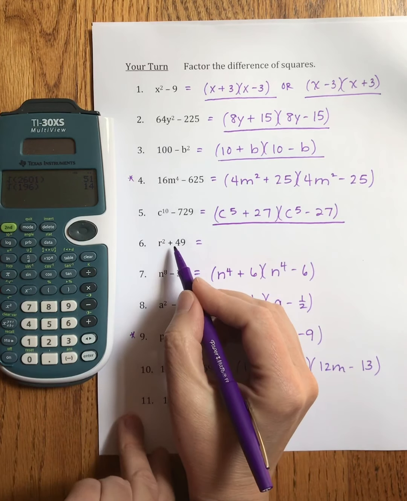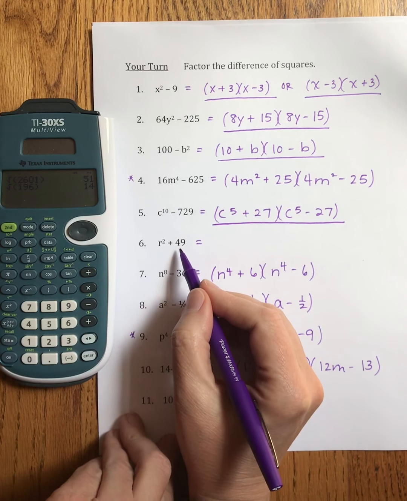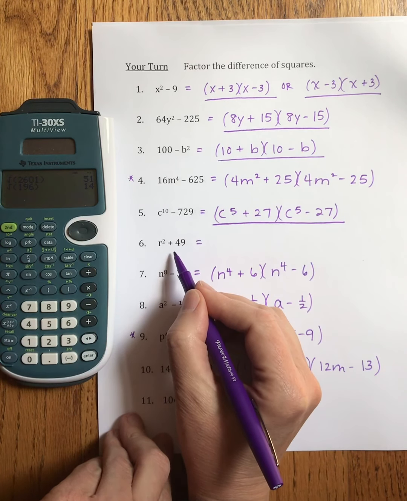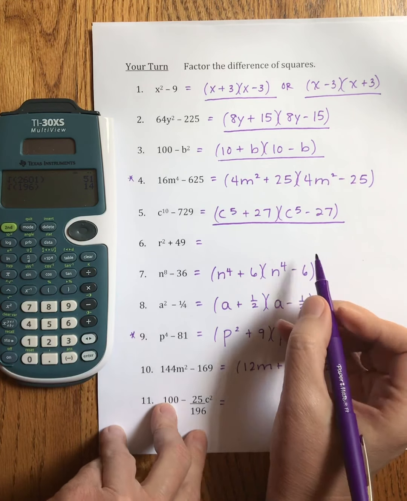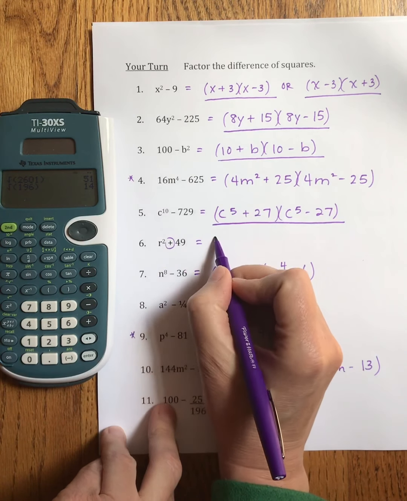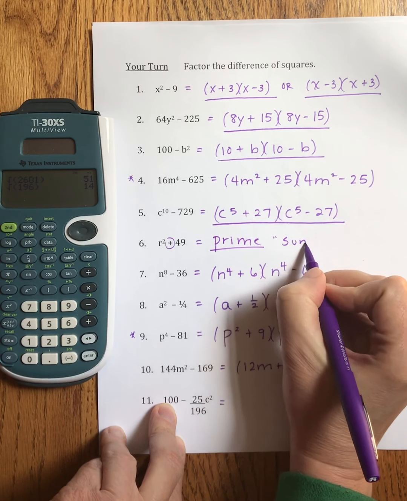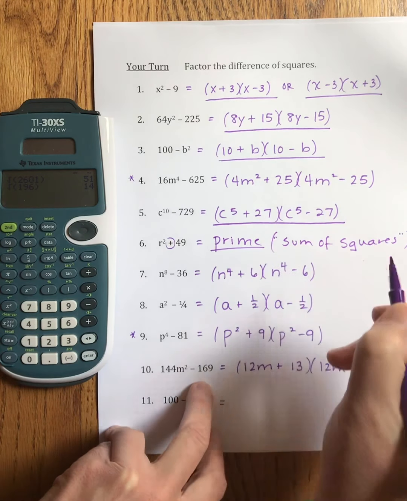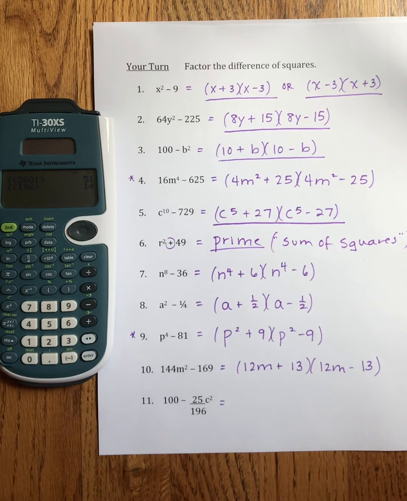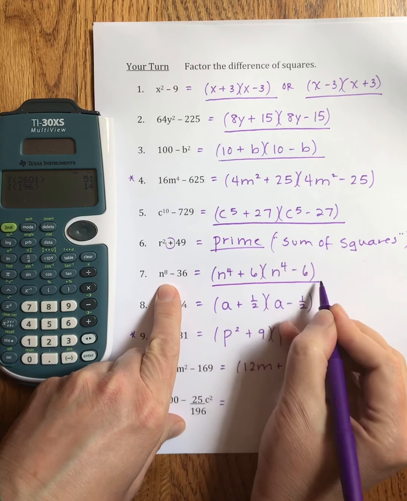Number 6, you might notice, has a plus instead of a minus. So the r squared and the 49 look okay, but this is not a difference. And you can try any different kinds of factoring that you want, but it turns out when there's a plus, it's not going to factor. In other words, the sum of squares is always prime. So when you notice a plus instead of a minus, once in a while that'll show up, we can't do any factoring. That one is prime.